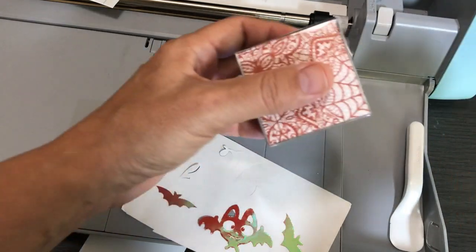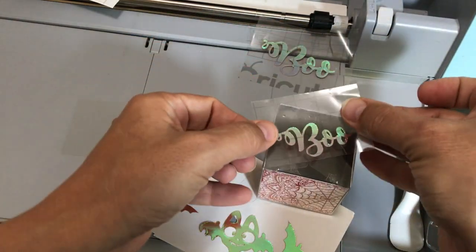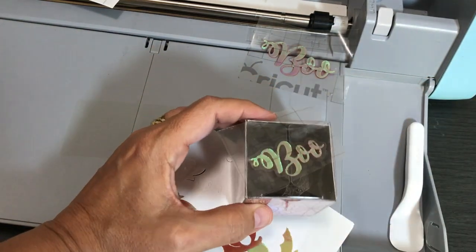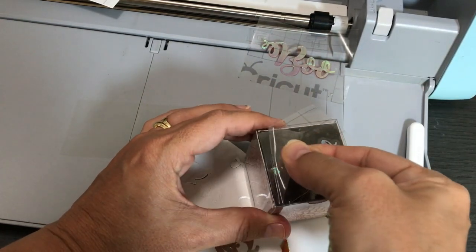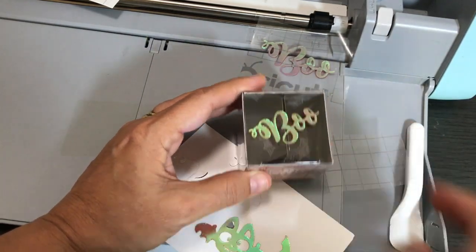I thought I had some that weren't put together yet. So which way is the front? That's the front. So I'm going to put boo across the top like that. And you could use your spatula. It helps you apply it on there. Or sometimes, if it peels off easy, you can just rub it on there with your fingers.